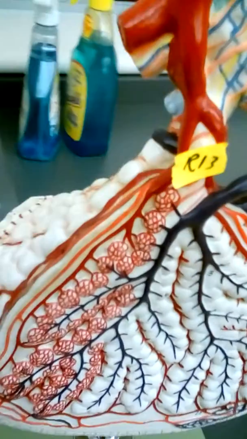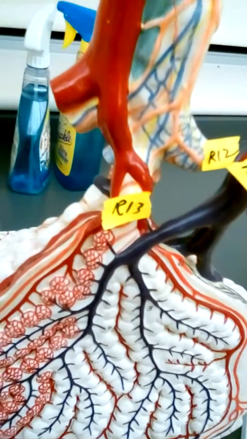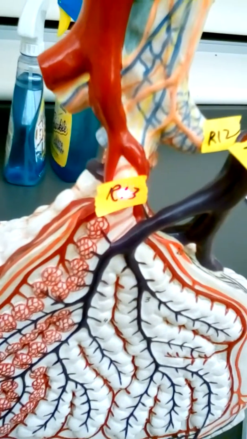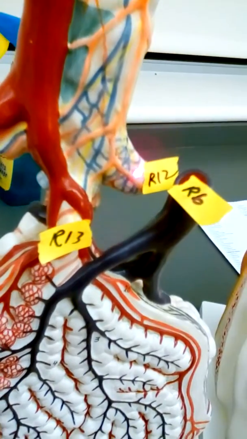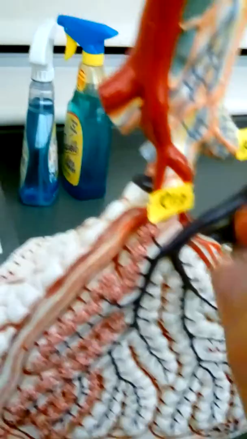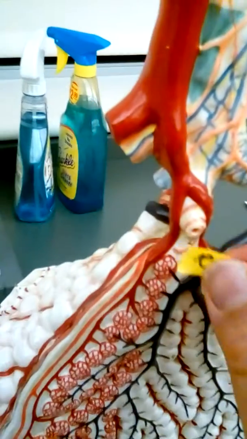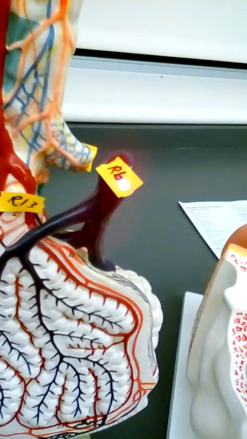This is pulmonary. This is a bronchiole, a terminal bronchiole, actually a respiratory bronchiole. This is a terminal bronchiole probably. The smallest ones are the respiratory bronchioles, and the larger ones down here are probably the terminal bronchioles right there. This is, again, artery, believe it or not, pulmonary arteriole.